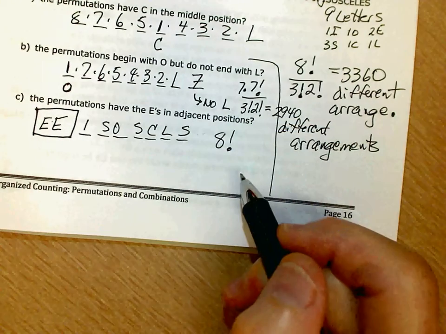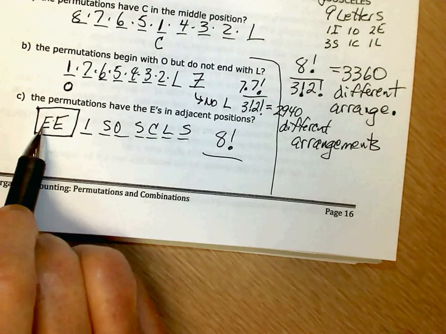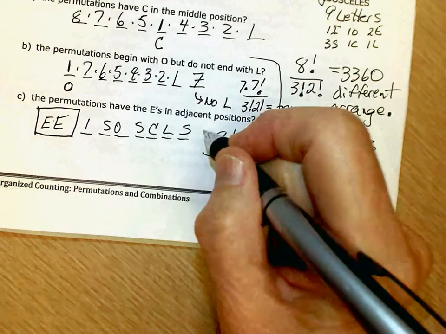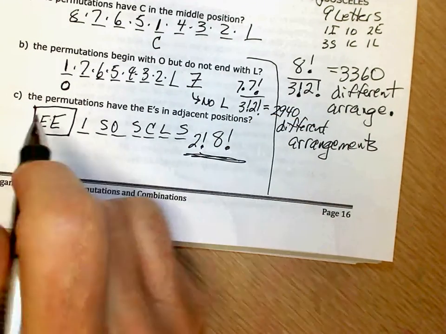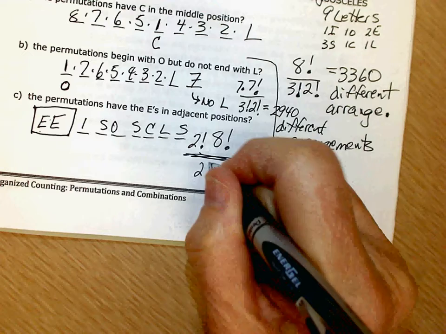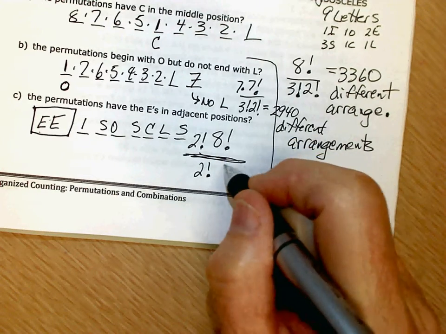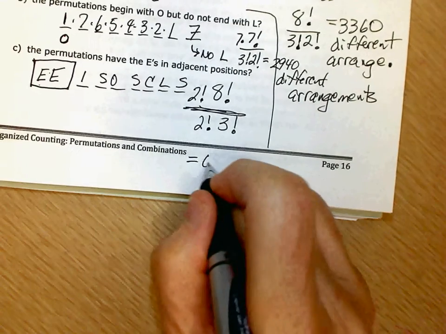So there's 2 factorial ways to arrange 2 letters, right? But we're going to divide by 2 factorial because the 2 E's are the same. And then we're going to divide by 3 factorial. And this works out to be 6720 different arrangements.